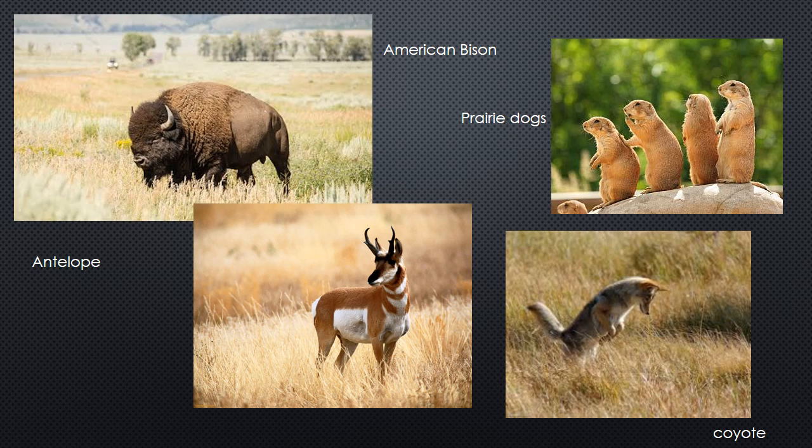So here we go. These are some of the animals that are often present in grasslands. We have our American bison, prairie dogs, coyotes, antelope. By the way, we do not have buffalo. Buffalo is an Asian animal. We have bison, just so you know.